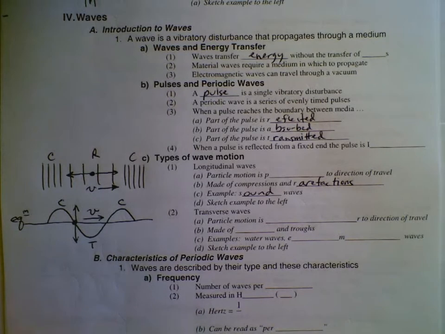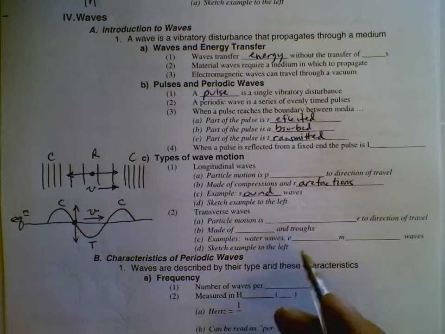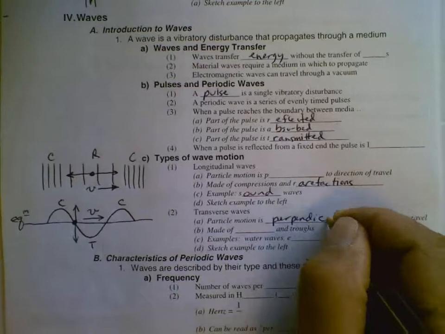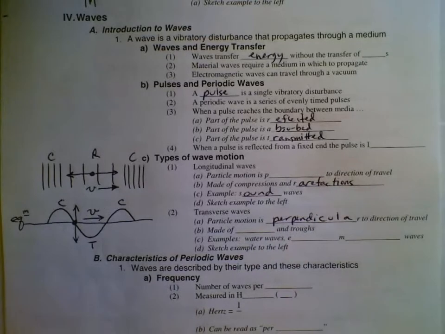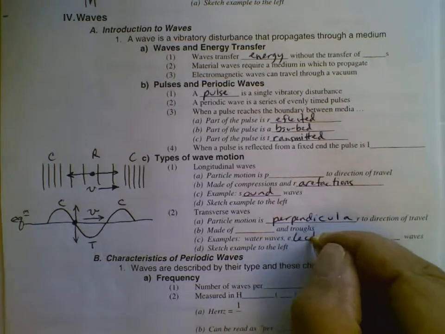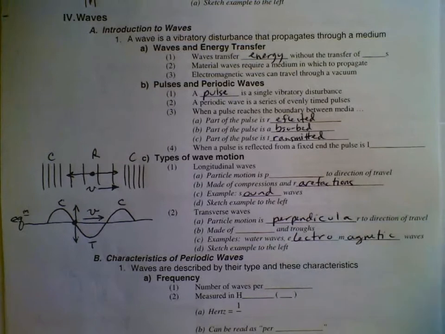The other type of wave motion that we study are transverse waves, and in this case the particle motion is perpendicular to the direction of travel. They are made of crests and troughs, and examples of transverse waves would be water waves and electromagnetic waves.